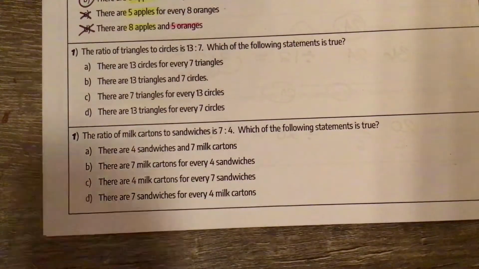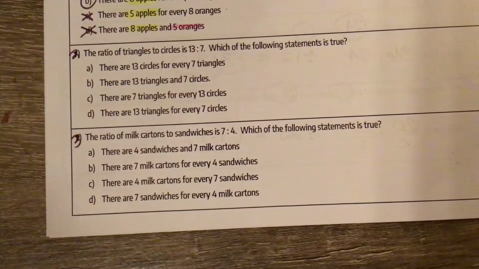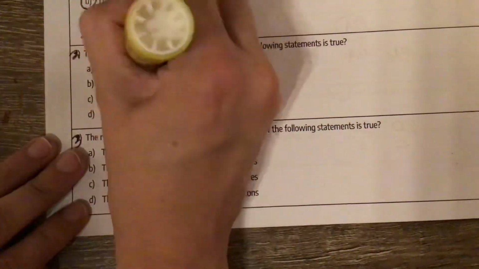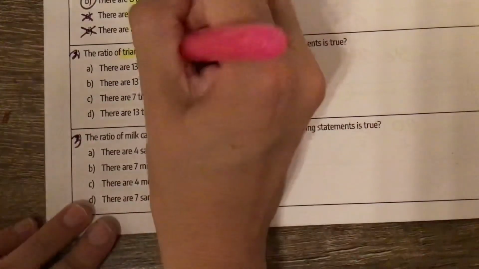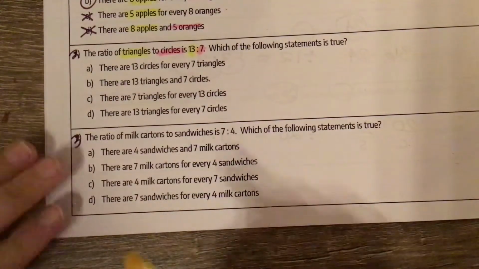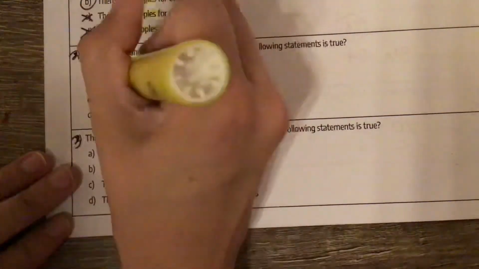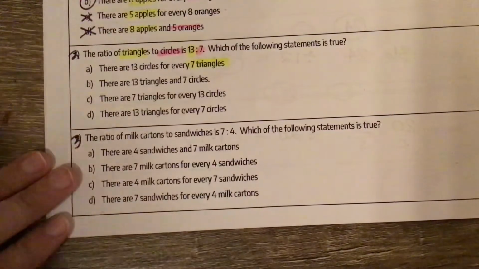All right, the second one of these problems. The ratio of triangles to circles is 13:7. Which of the following statements is true? So triangles first, and that has to match with 13. Circles second, that has to match with 7. So 13 triangles, let's see for part A. There are 13 circles for every 7 triangles. That does not match up.